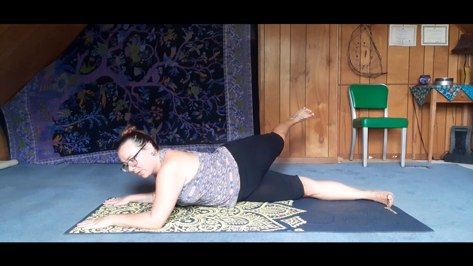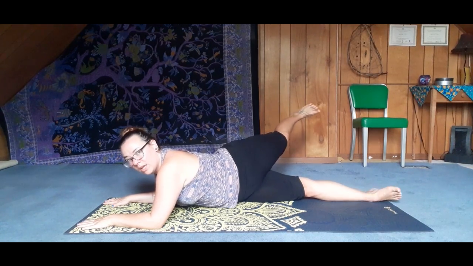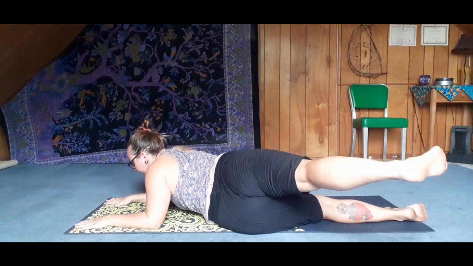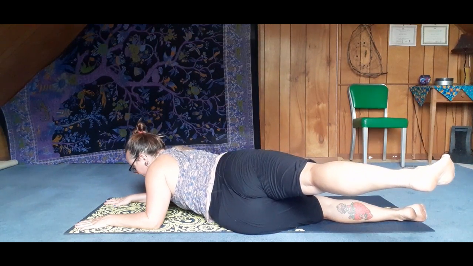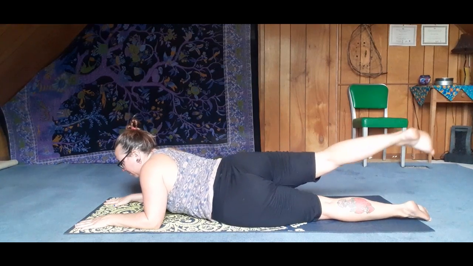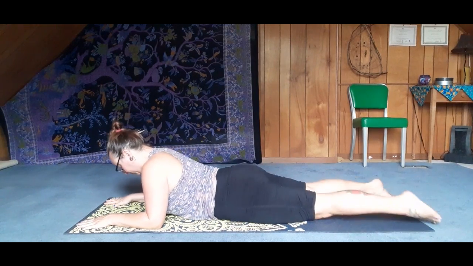Nice little spiral in the spine. As you're ready, let's return this foot back to the floor. Press it in, let the other foot get light. Let it cross over center, reach back through that heel. As you're ready, let's return it back to the floor.